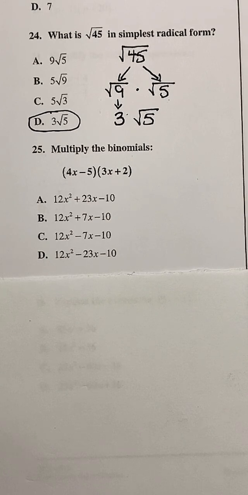Then we have 11. Then we have 13, 17, and any number that you can only get when you multiply 1 and itself. And I can show you one of the resources that you can use to help practice that. So we have some C's.